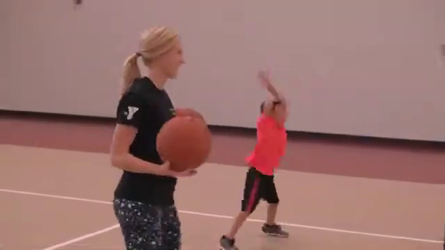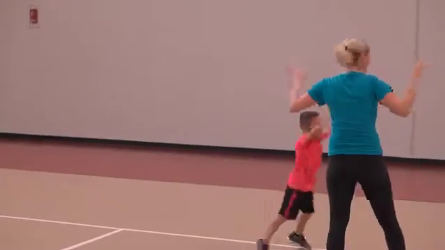Finally, we have our reentry task. A reentry task is an opportunity for the kid who got out to reenter back into the game. The basics that this covers are involvement by all, concise instructional cues, and supervision.